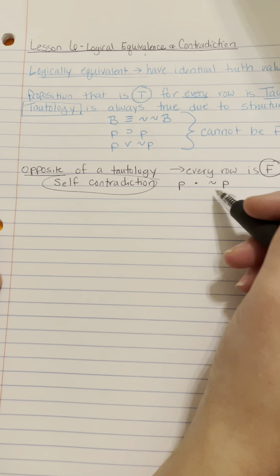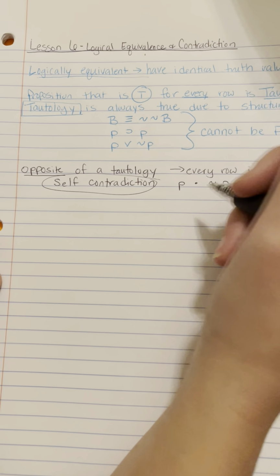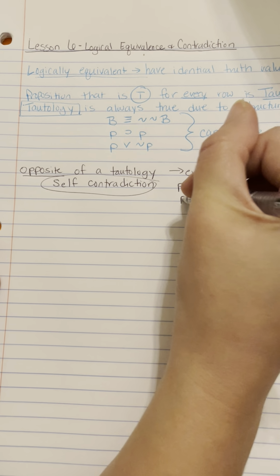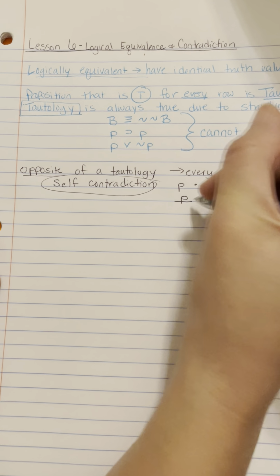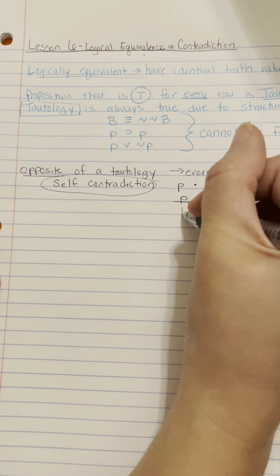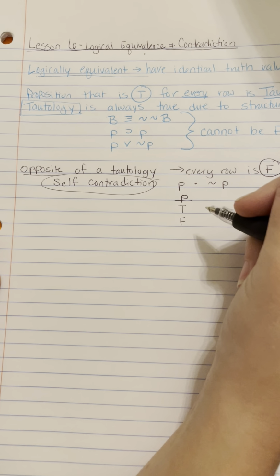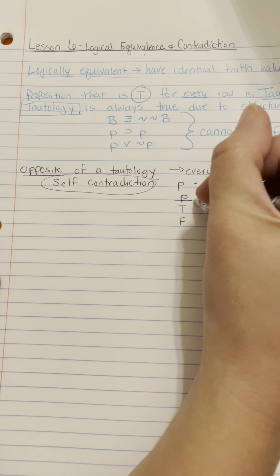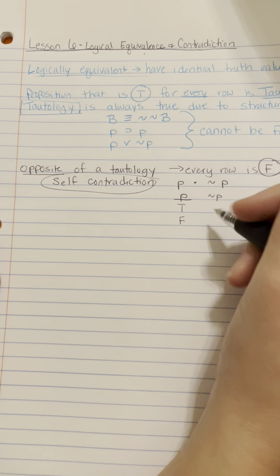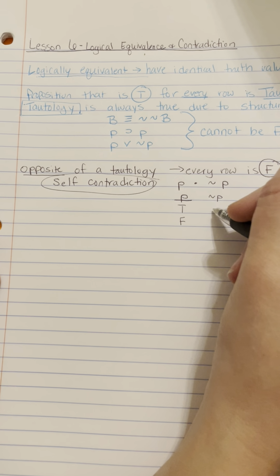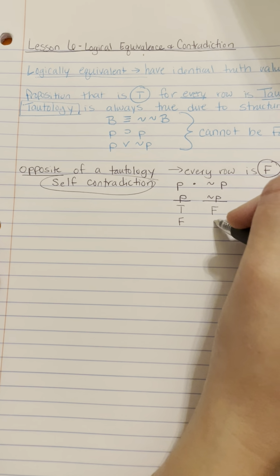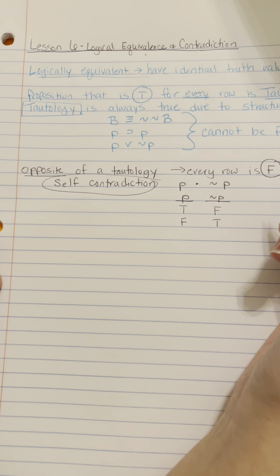So for example, P and not P, if you were to do a truth table for that, P could have two options, either true or false. And then you would do not P, so the opposite of P is going to be false, then true, right?